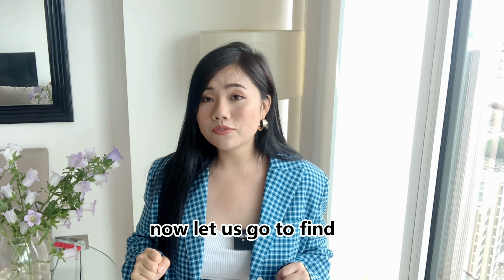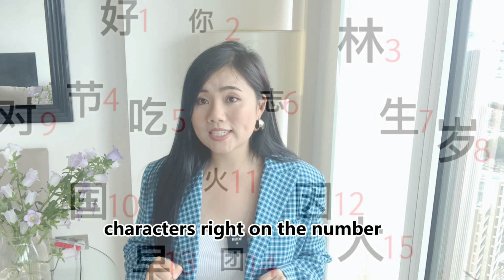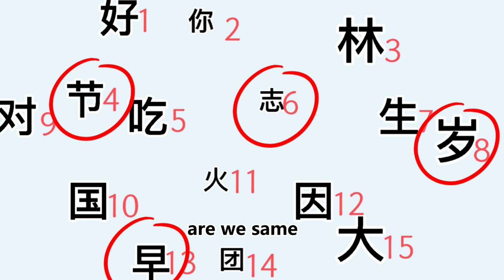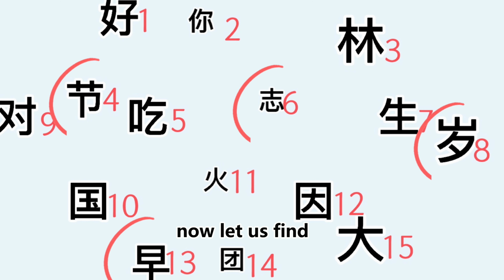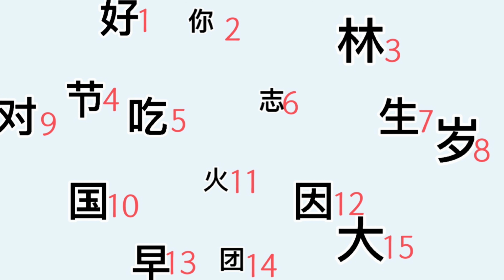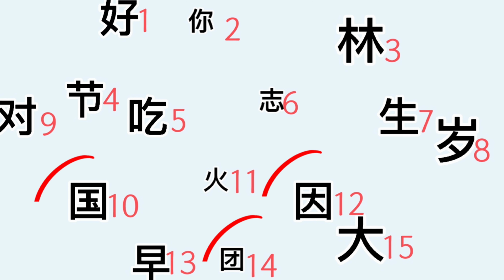Now let us go find the above and below structure characters. Write down the number and pause the video now. You see, the answer is here. Are we the same? Now let us find the fully surrounded structure characters. Alright, this is our answer. The rest of the characters are single characters.